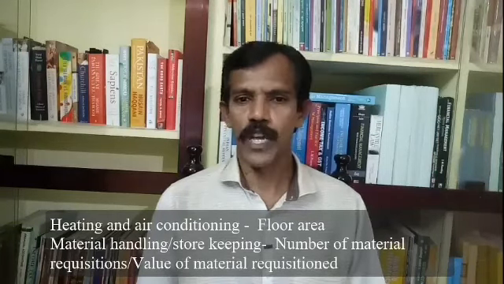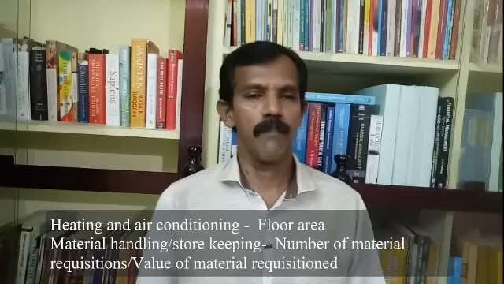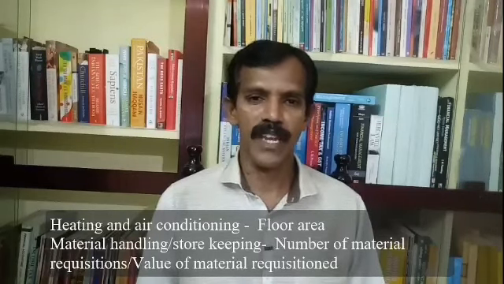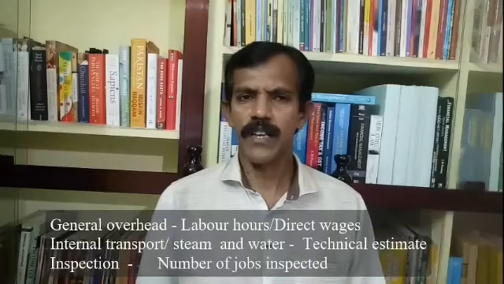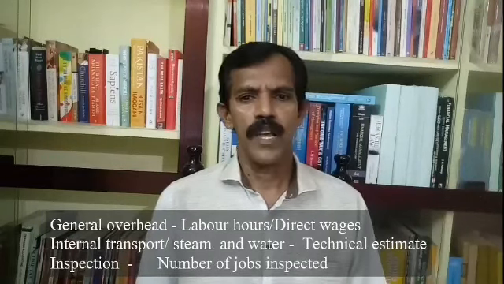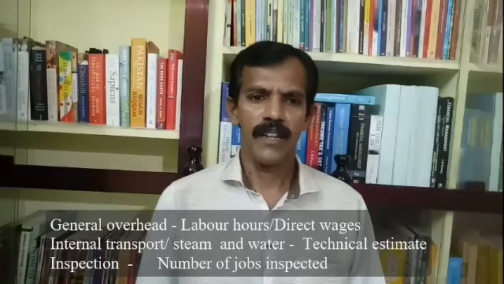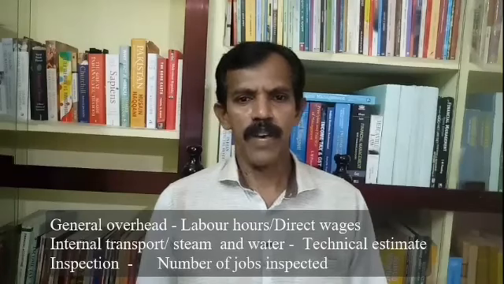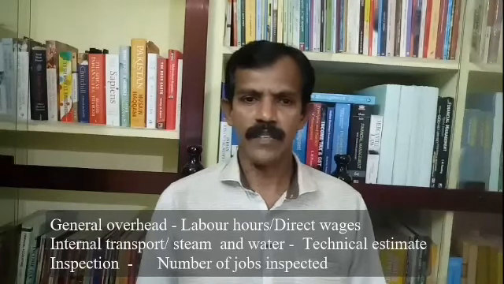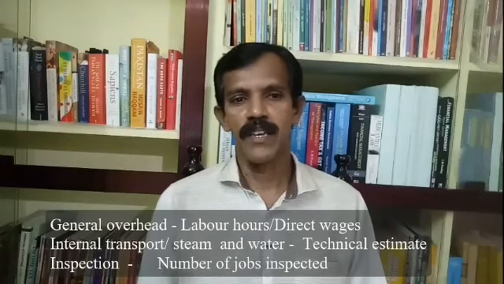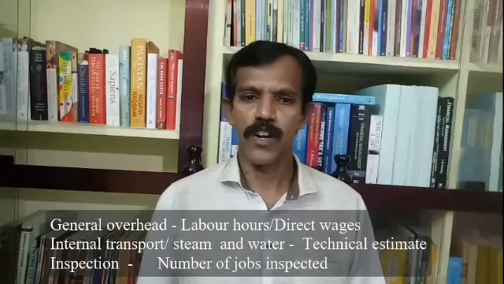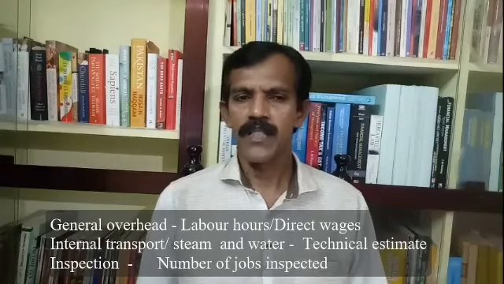Then material handling or storekeeping, its basis of apportionment is number of material requisitions or value of materials requisitioned. Then general overhead, we apportion on the basis of labor hours or direct wages. Then internal transport or steam and water, we apportion these overheads on the basis of technical estimate. Then inspection, we apportion it on the basis of number of jobs inspected. These are certain overhead items and their basis of distribution. Then we show how we can do this primary distribution with the support of an illustration.